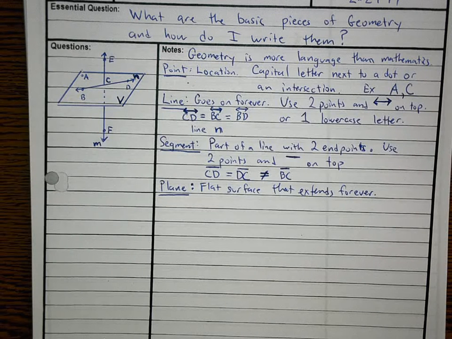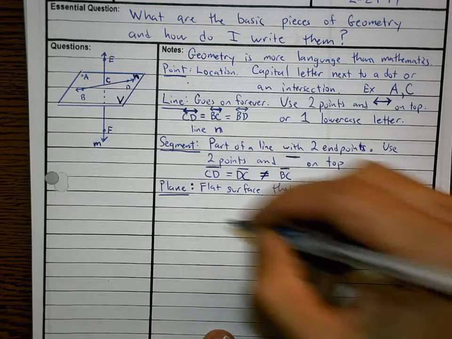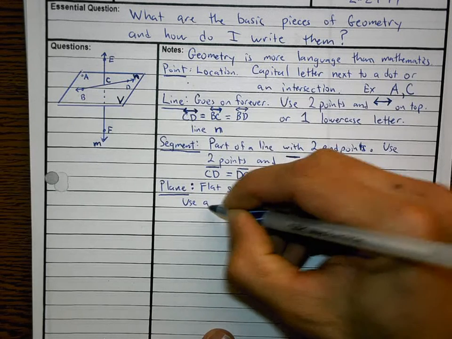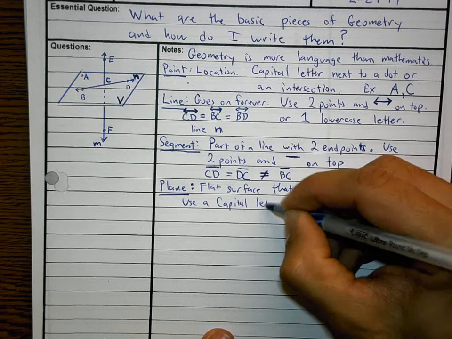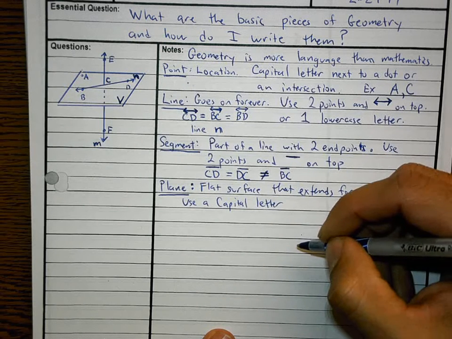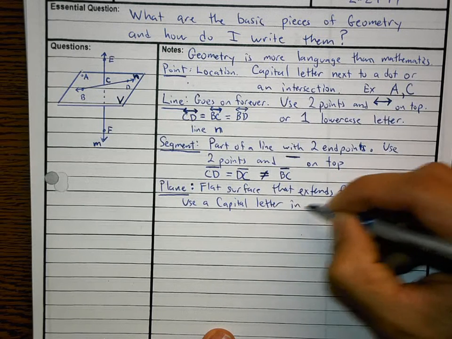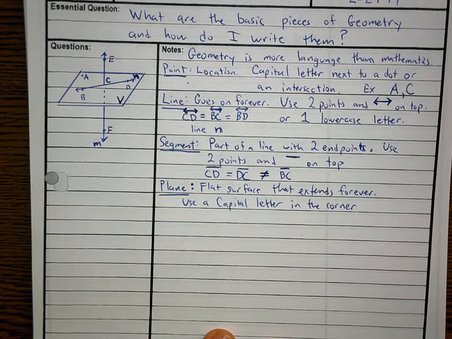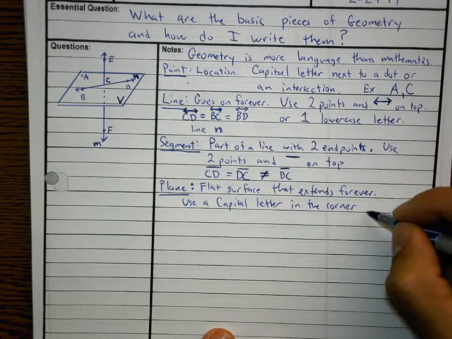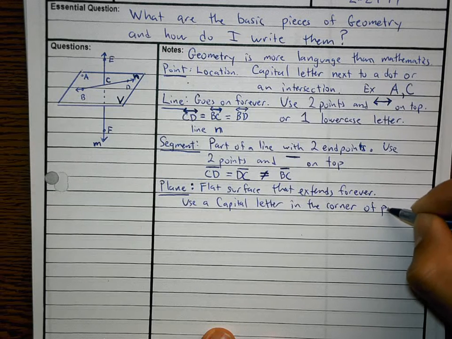But now that we have length and width, now we have a two-dimensional thing that goes forever and ever and ever. The way we write them, we use a capital letter in the corner of the parallelogram.